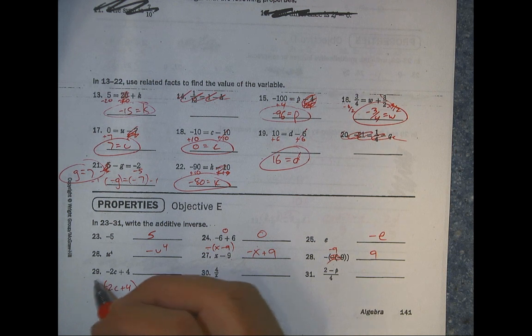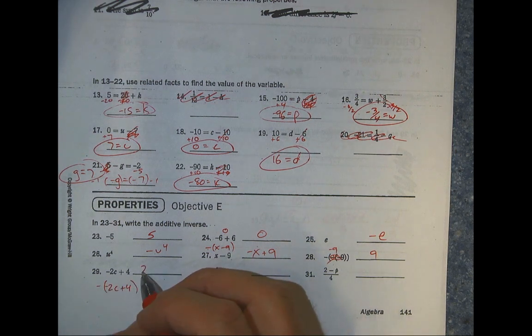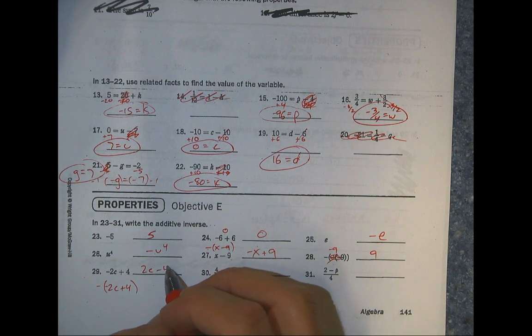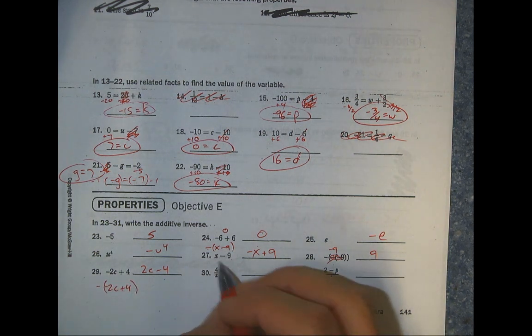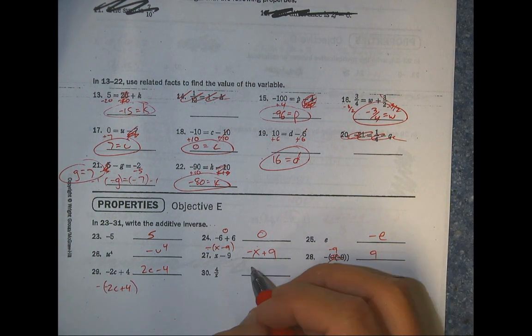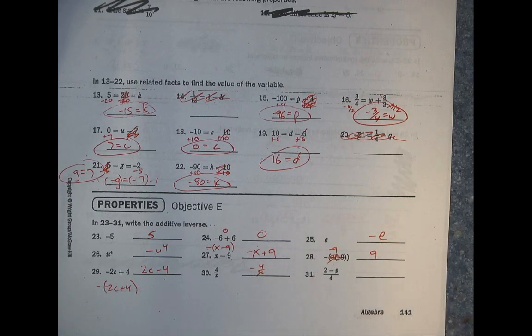So you have to distribute that negative. So you're going to get positive 2c and you're going to get negative 4. You could just look at it and change the signs on each one as well. This is just a term, so the opposite is the negative version of it.